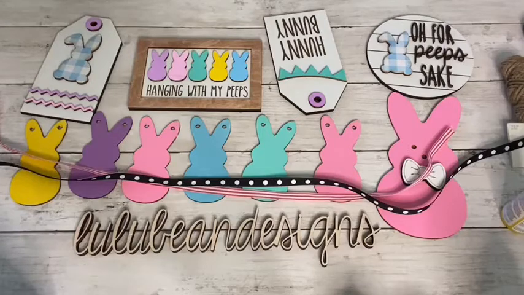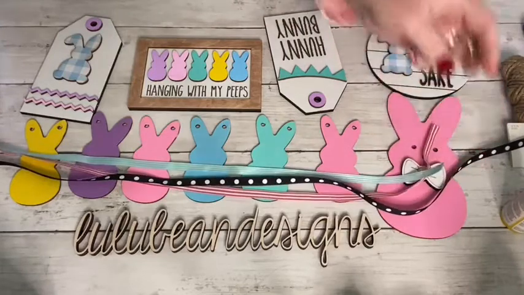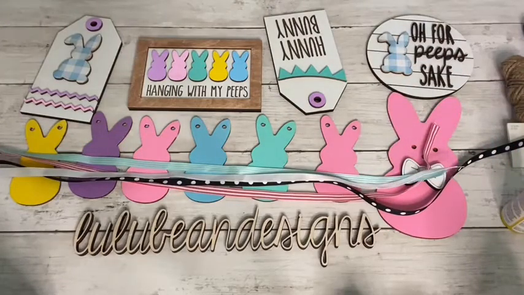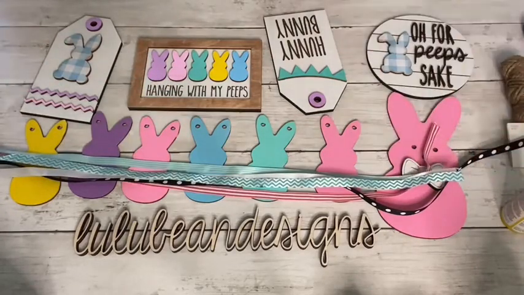Does anybody else have just like a giant drawer of nightmare ribbon? I've got this. I don't know where I got any of this ribbon. I can't tell y'all. I have no idea. Lord only knows. There's white. Oh, goodness. Oh, this one's cute. There's some chevron. That might work.